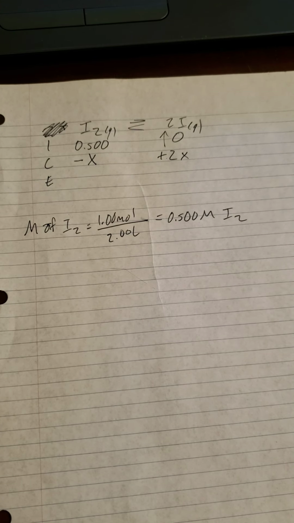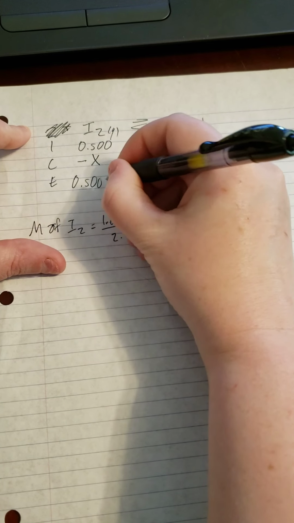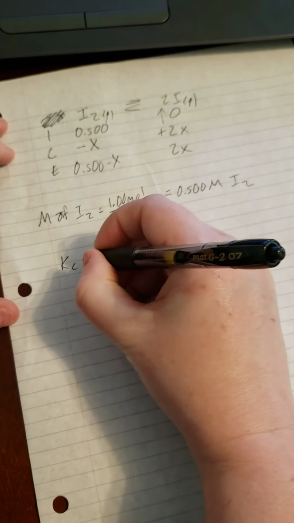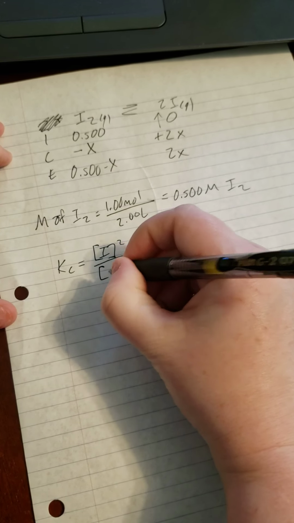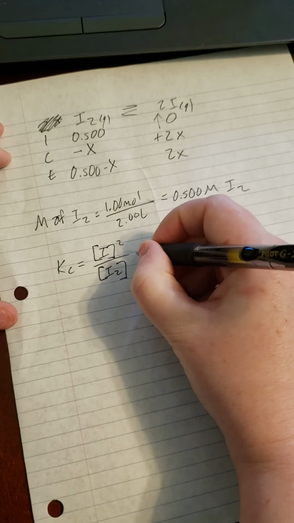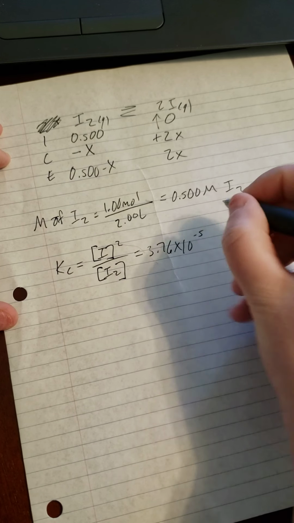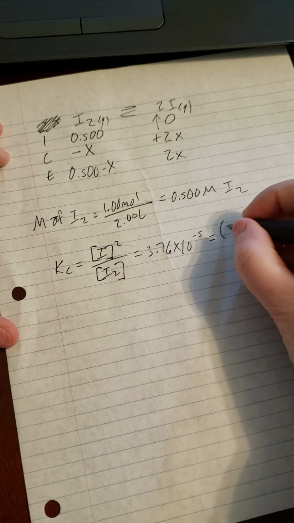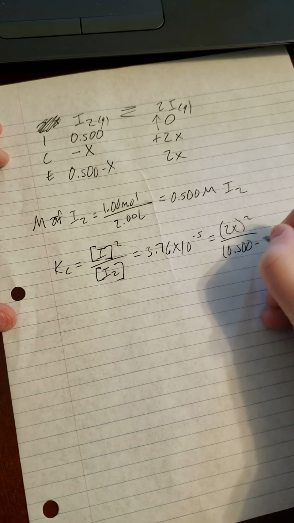All right. Now, equilibrium, I plus C equals E. So 0.5 minus x, and then this is going to be 2x. All right, so I write my Kc expression. Always write the expression first. So this is I squared divided by I2. I know that this is equal to 3.76 times 10 to the negative 5. And if I plug in, I get 2x squared divided by 0.5 minus x.